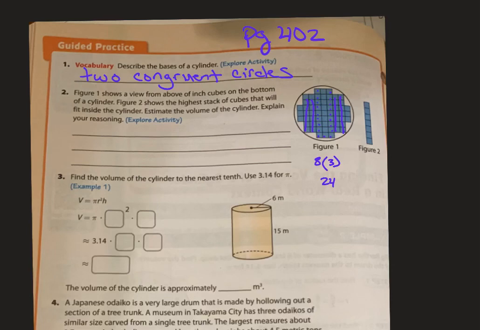Whoops, sorry, it's by 9. So 3 by 9 gives you 27. Then you have 4 by 7, which gives you 28. And then you have 3 here and 3 here, so 6 more. If you add those up, 27 plus 28 plus 6 gives you 61.